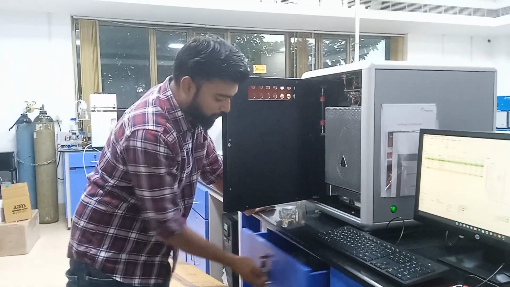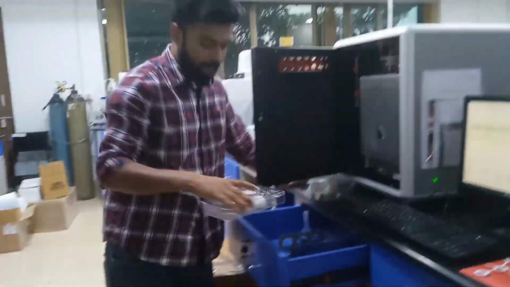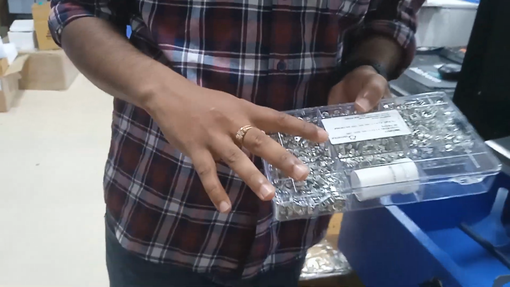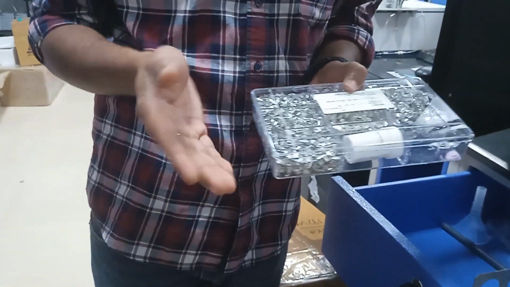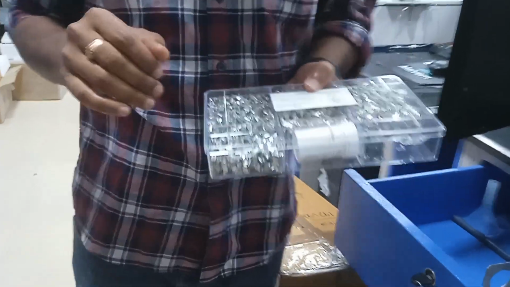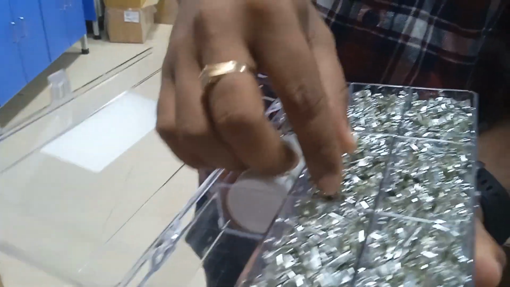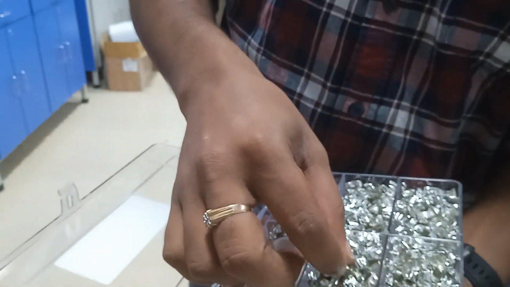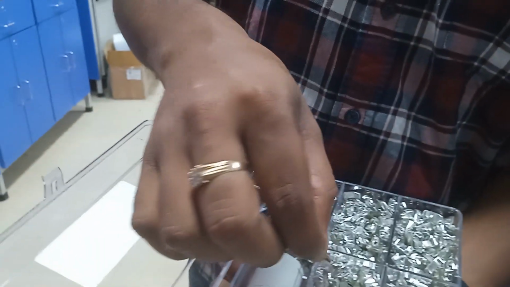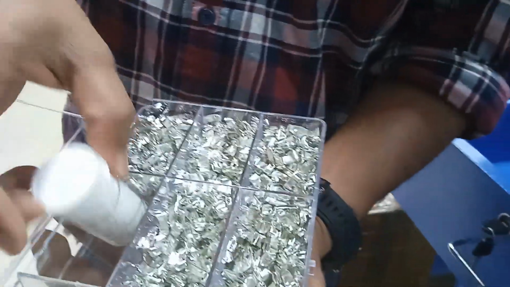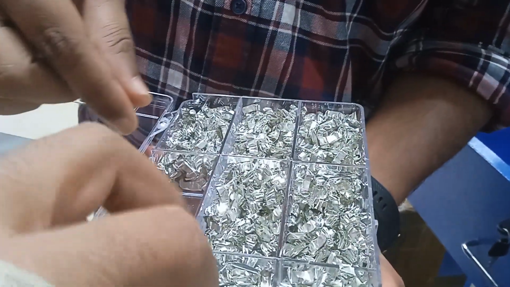The thing is, we are using this kind of packing material. This is called a tin boat, used for packing your samples. Can you just please open and demonstrate this? Like this, it will be a boat kind of thing, that's why it is called a tin boat. So this is just like a foil kind of thing. Yes, it is a tin foil.